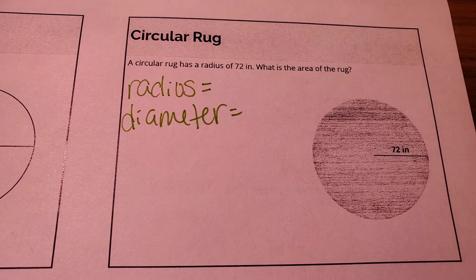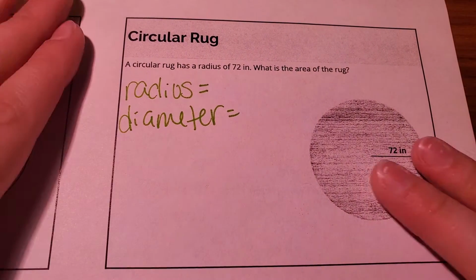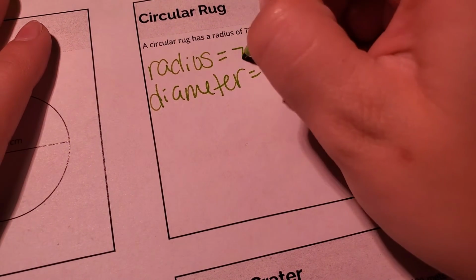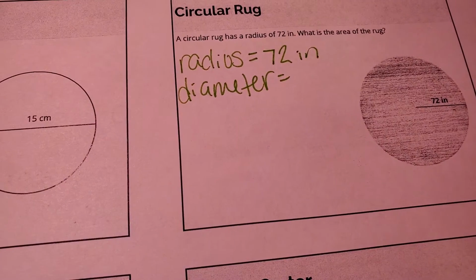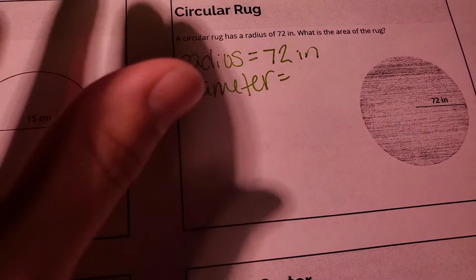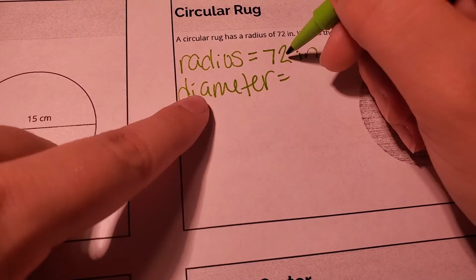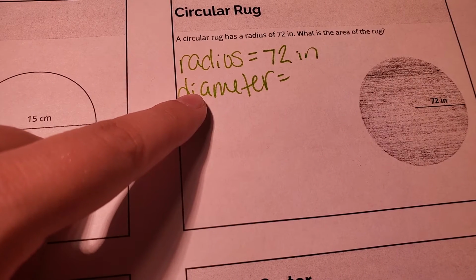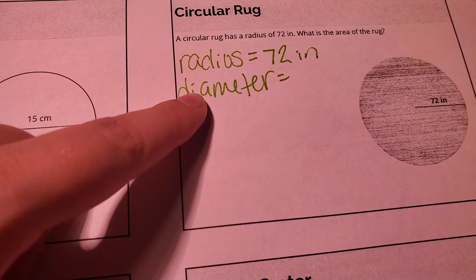Okay, so first of all, it tells us that 72 is our radius. It goes from the center to the outside. So our radius is 72 inches. Our diameter is twice the size of the radius. So we're going to take 72, multiply it by 2, and get 144.